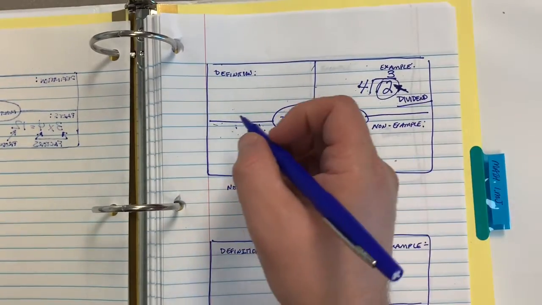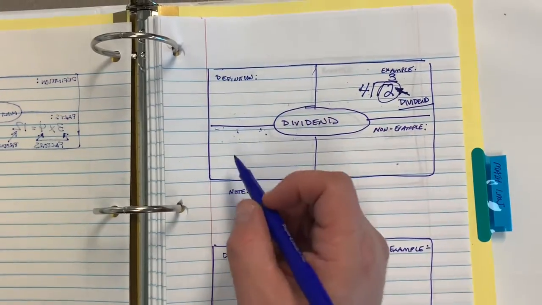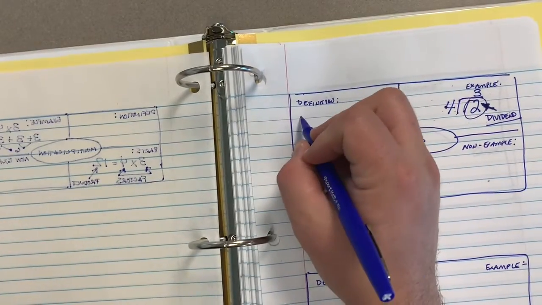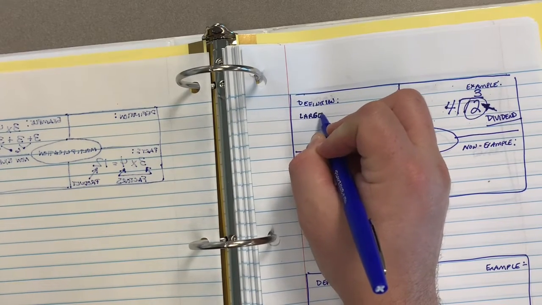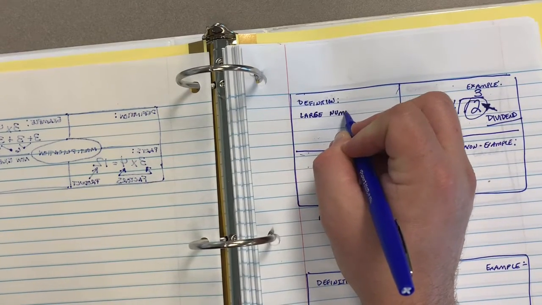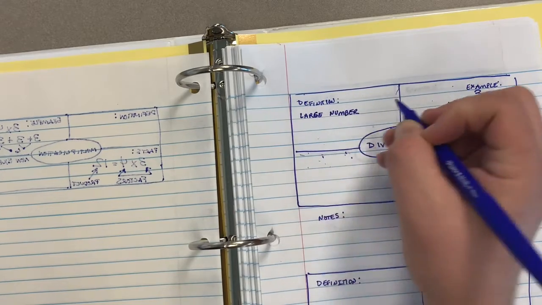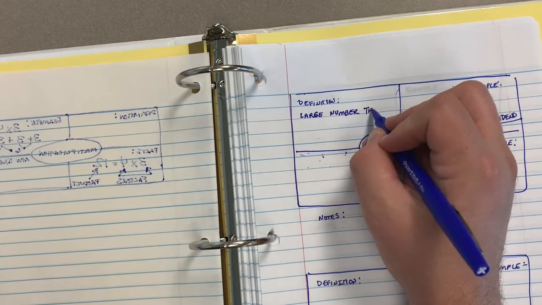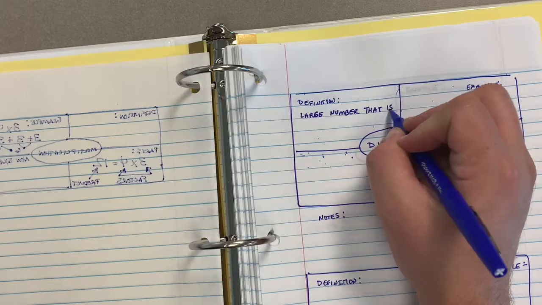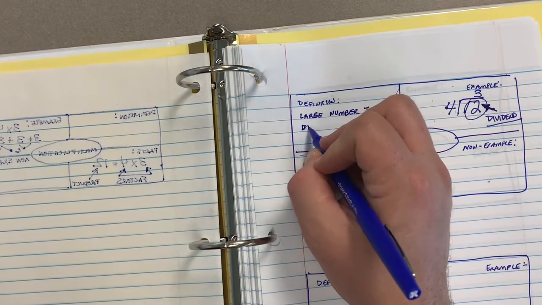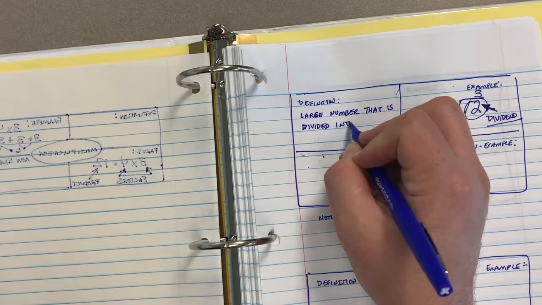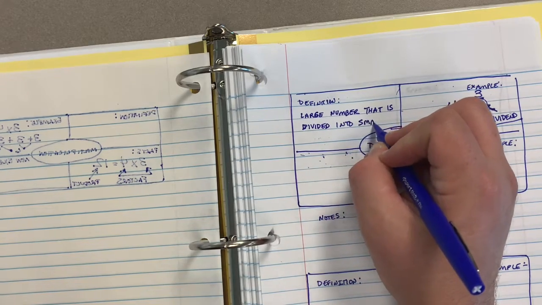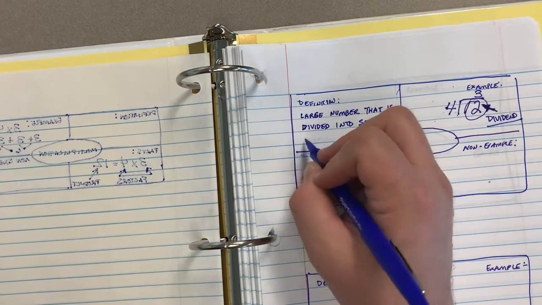Ladies and gentlemen, the definition of the dividend is the large number or large group that is divided into smaller equal groups.